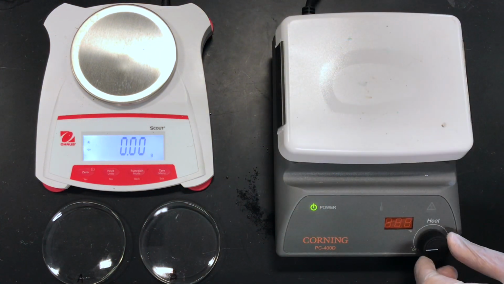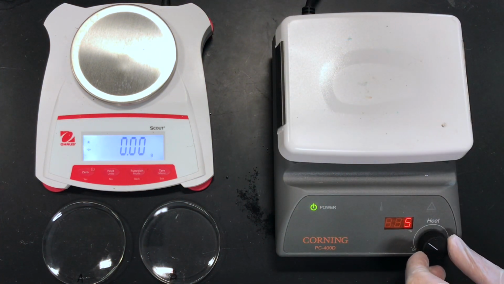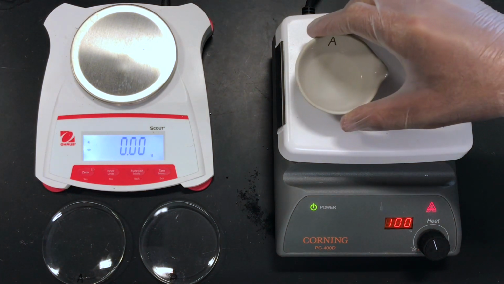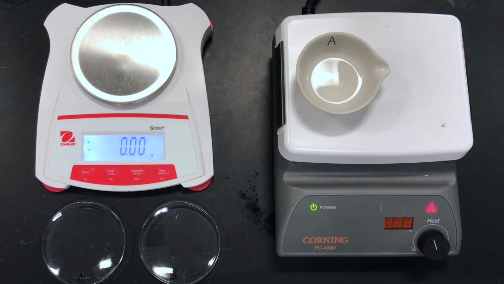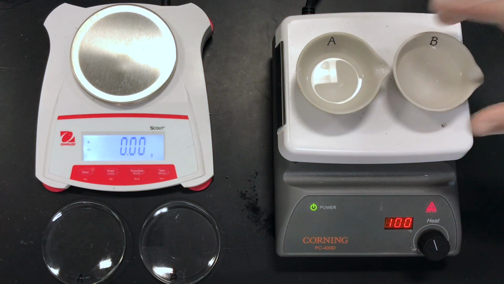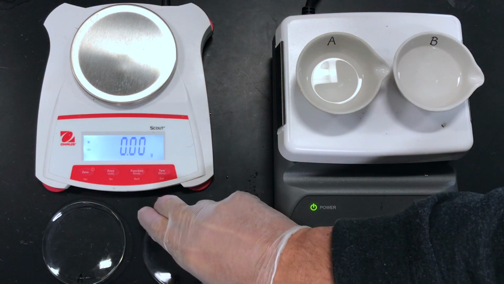All right, so now we're going to turn our hot plate on. And we're going to place our saltwater solutions in evaporating dish on, and we're also going to place the watch glass.